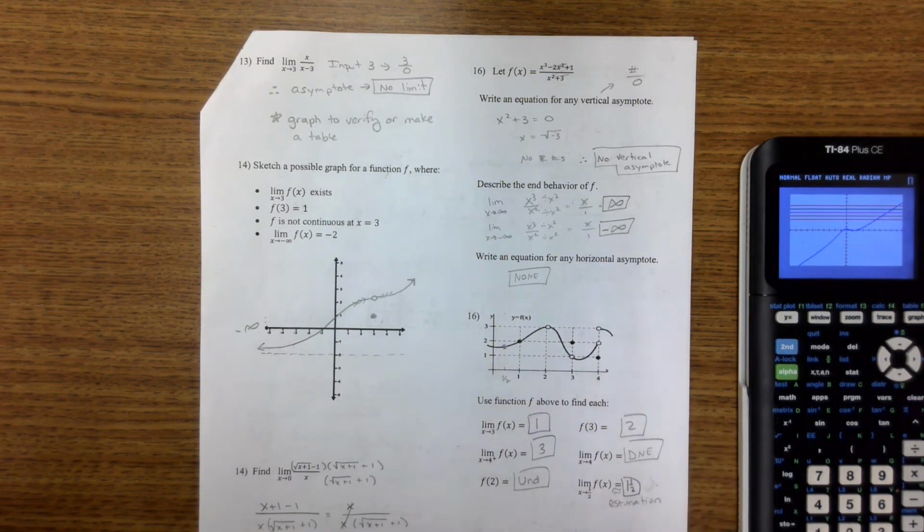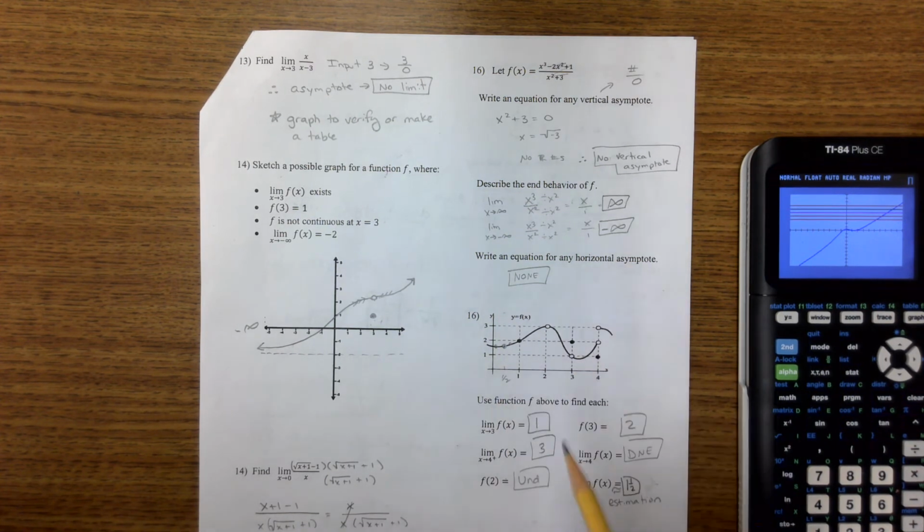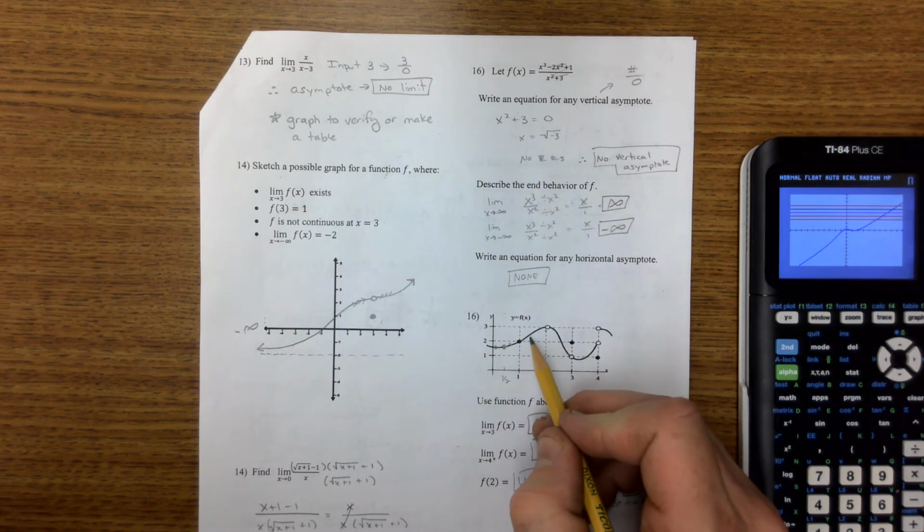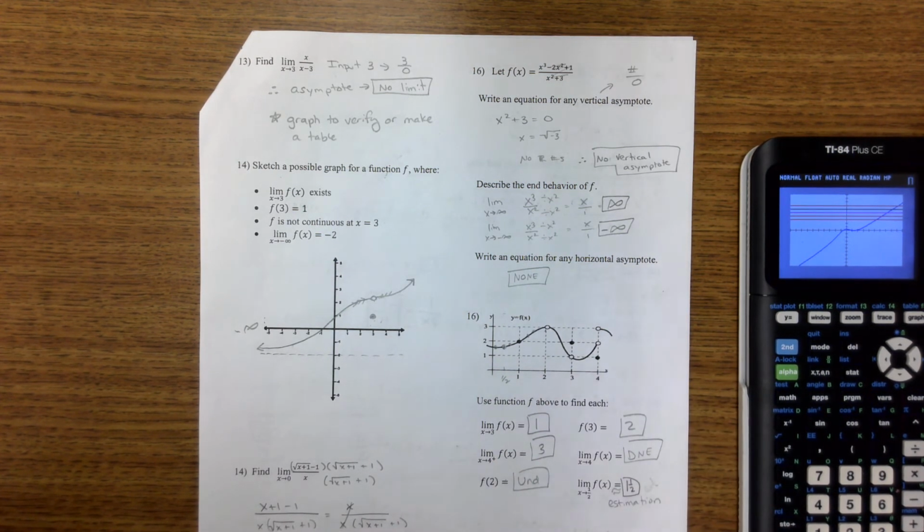And again, there's an infinite number of points. You can put a point anywhere you want to, except there, or there, or there, or there. Anywhere else, if it's on the graph, there's a point. I said it's about 1.5. And that's just an estimation.